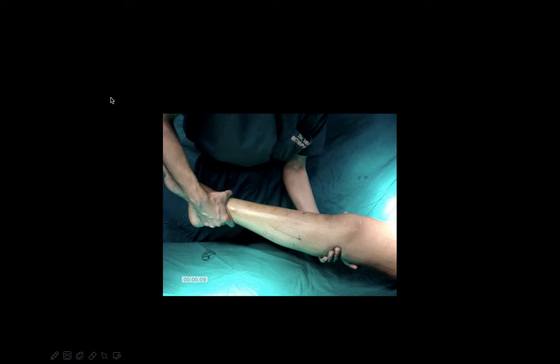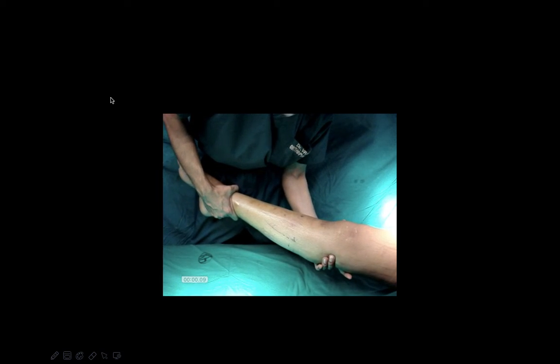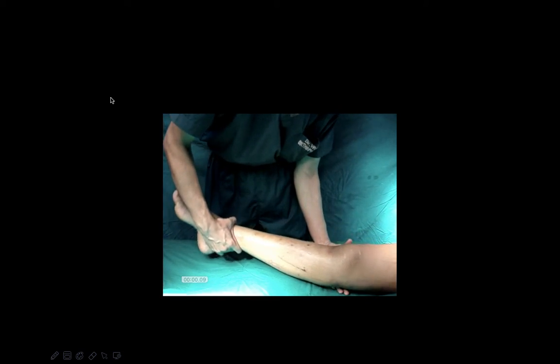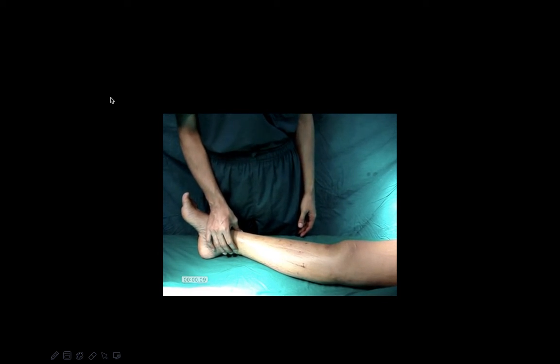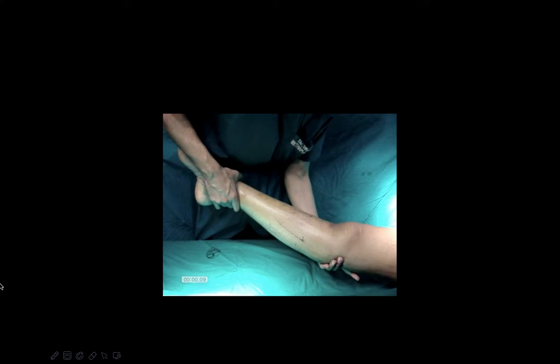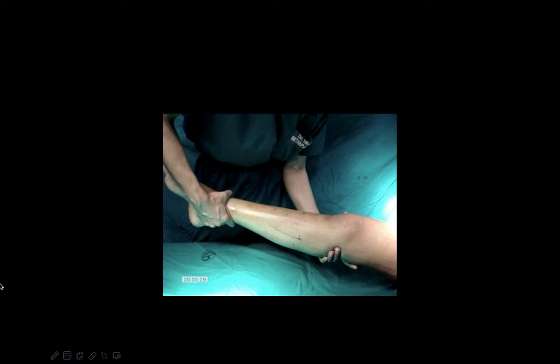In this video, you can see the knee appears flail in almost all motions of the knee joint. Initially, the patient shows recurvatum deformity, and there is also laxity in both the medial and lateral planes. Once again, see, this is recurvatum deformity, which means posterior structures are gone.